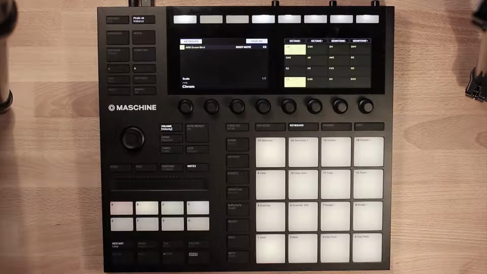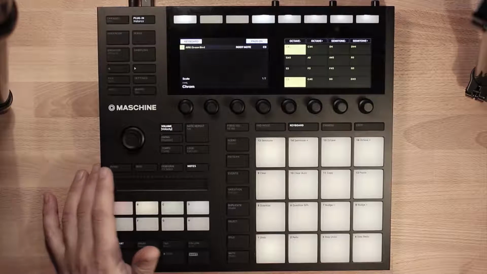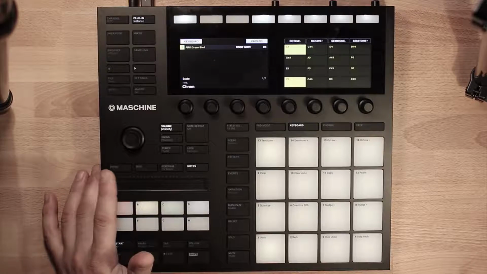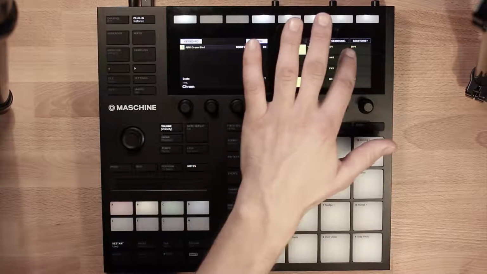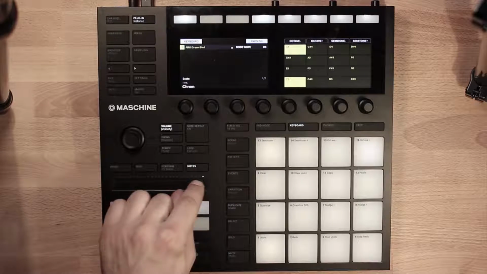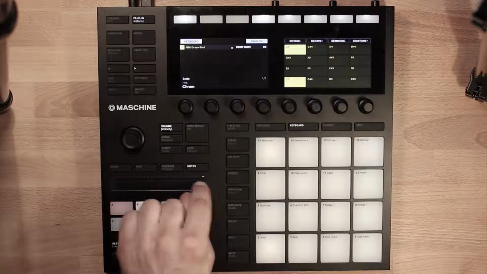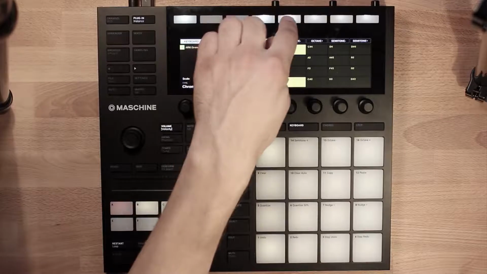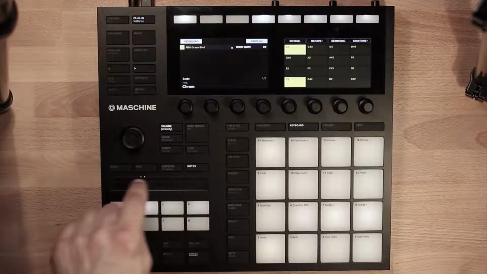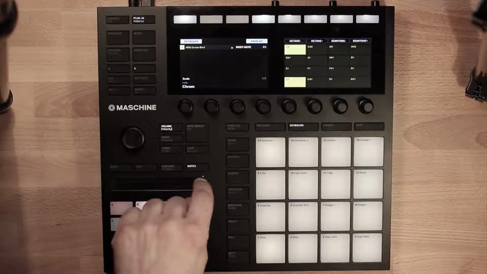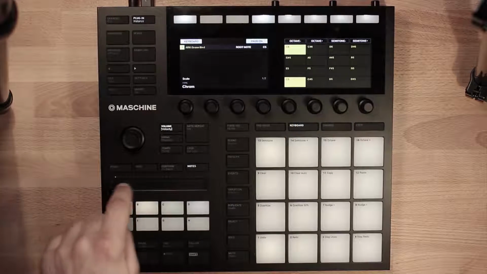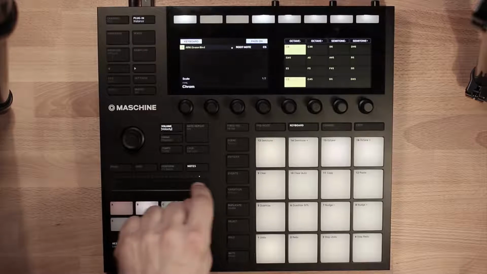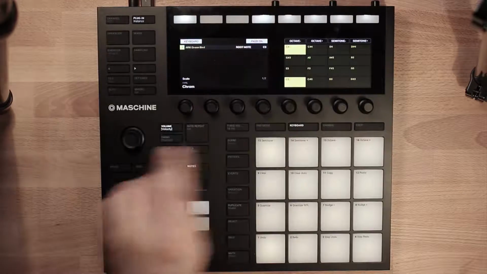It sounds great. It sounds great with guitars. It sounds great with all sorts of melodic sounds. So I can go from pad 16, D sharp 4, down to C3, and back up again. I could go down an octave. So really nice.